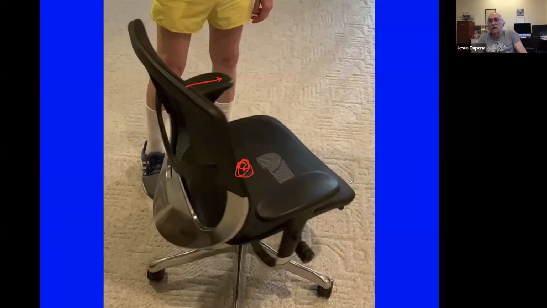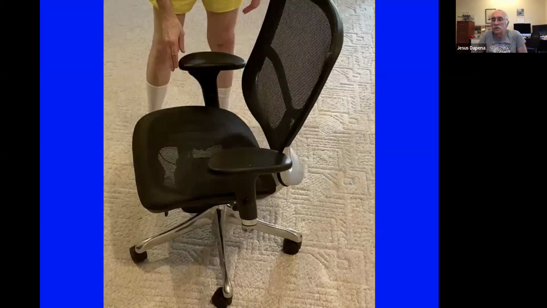Okay, so now we're going to see a different video. In this video, what I'm going to do is make about the same amount of torque, but I'm going to keep it up for a longer time. So I'm going to be making a force like this, just like before. Here's the center of mass of the chair, more or less. Clockwise torque.